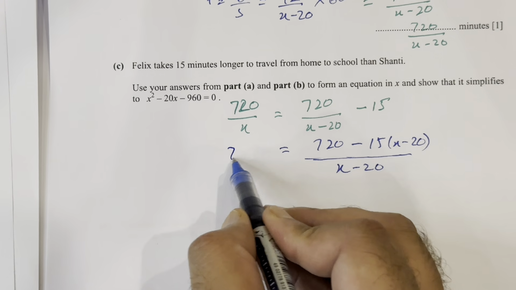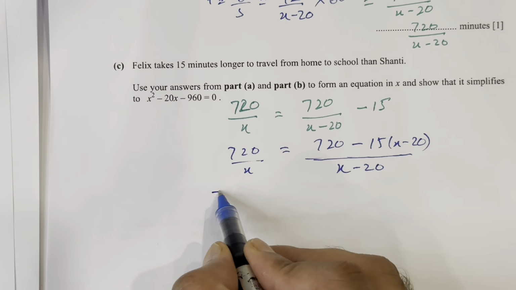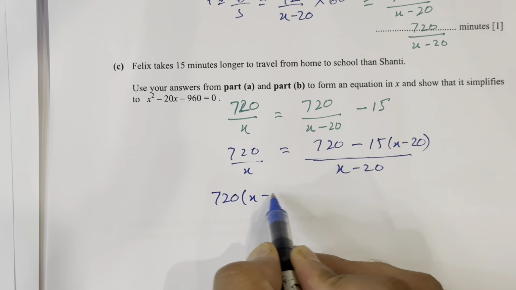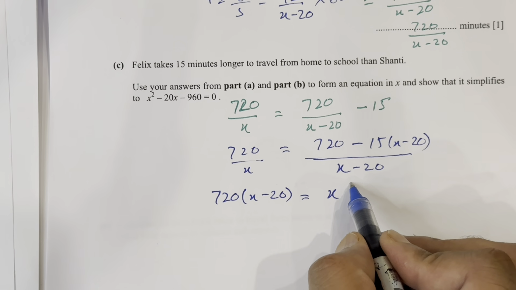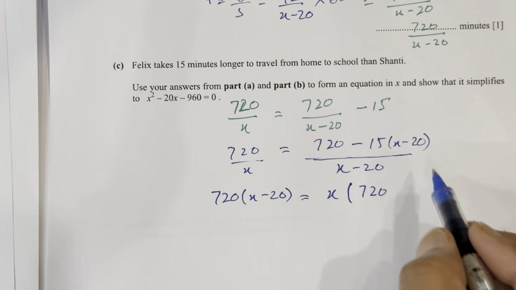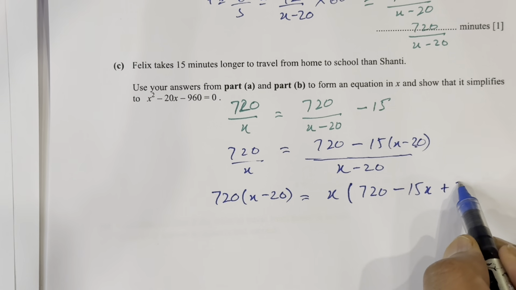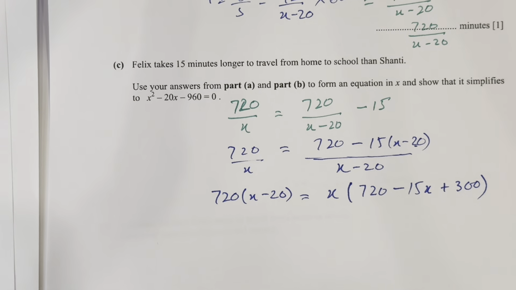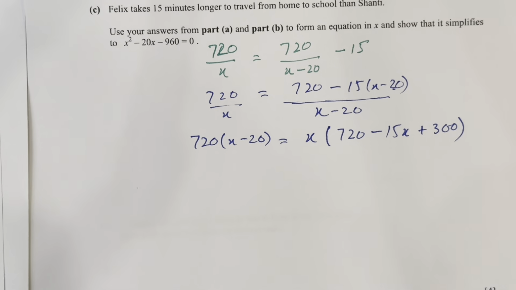After taking LCM, we can cross multiply it. 720 times x minus 20, and x would be like that: 720 minus 15x, then minus minus plus 300. Okay, now we're going to solve it and prove it. 2x squared minus 20x minus 960 equal to 0.